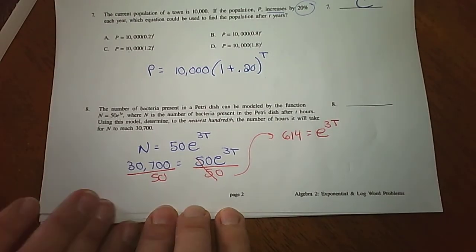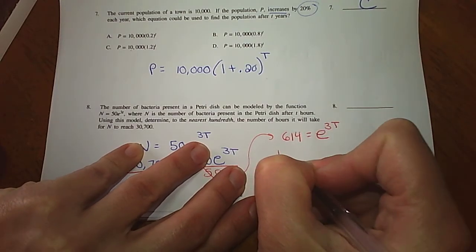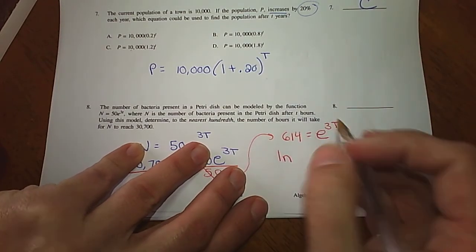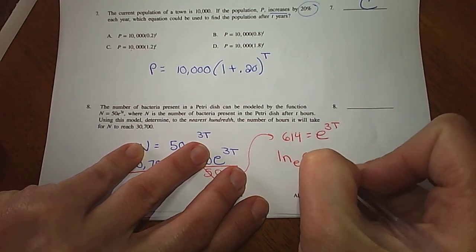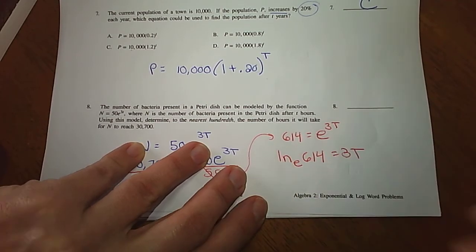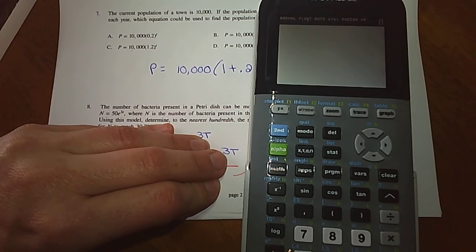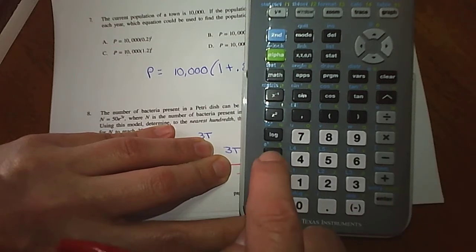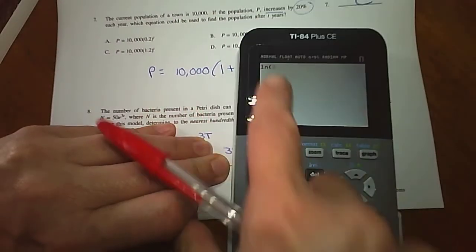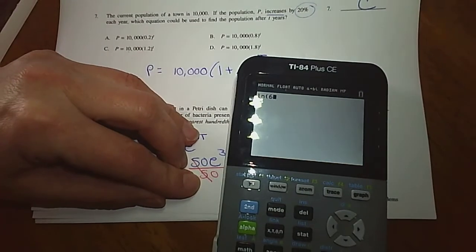Now I'm going to rewrite this as a log. Now remember, e gets its own special log, which is natural log. So natural log of e, which you don't have to write there, 614 equals 3t. So the natural log button is over here next to the 4. So natural log, you do not have to put the e. It's already built into the calculator. I'm going to type in 614.